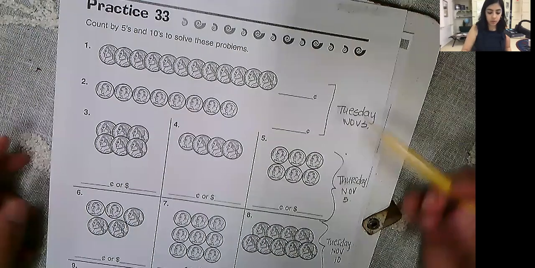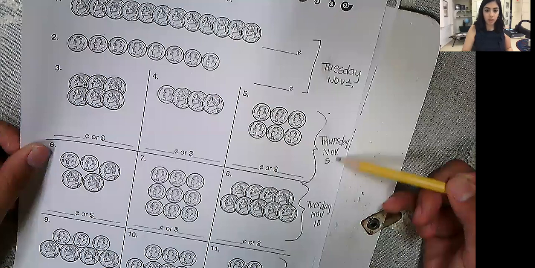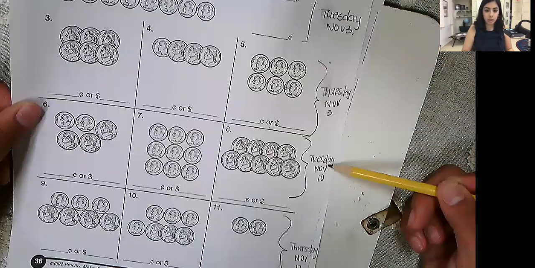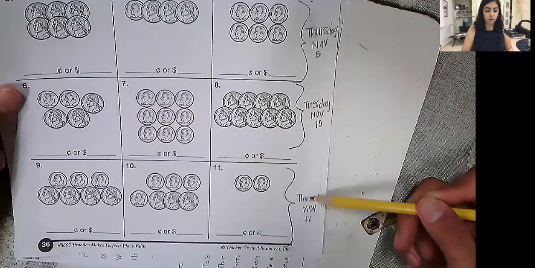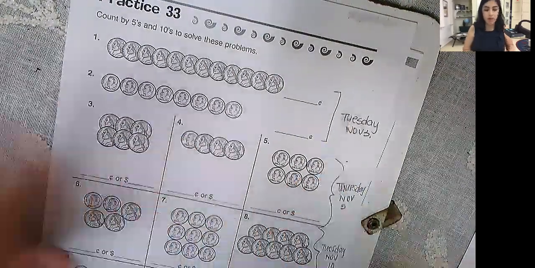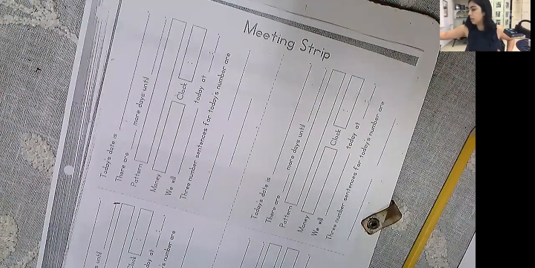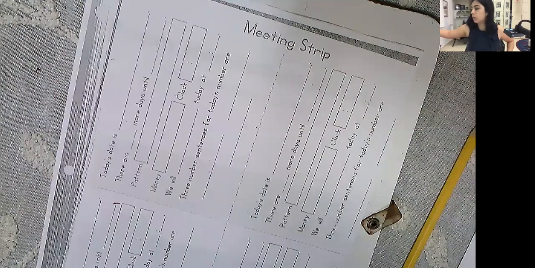This sheet right here. And if you see, it says Tuesday, November 3rd, Thursday, November 5th, Tuesday, November 10th, and Thursday, November 12th. Tomorrow, we're going to do this worksheet. Not today, but I just wanted to show you that today. Okay? Just letting you know what those pieces of paper are in your binder.